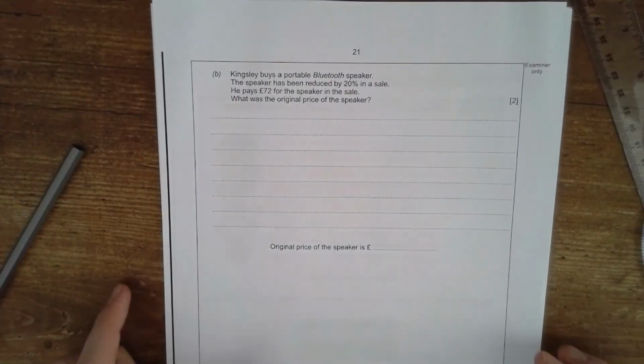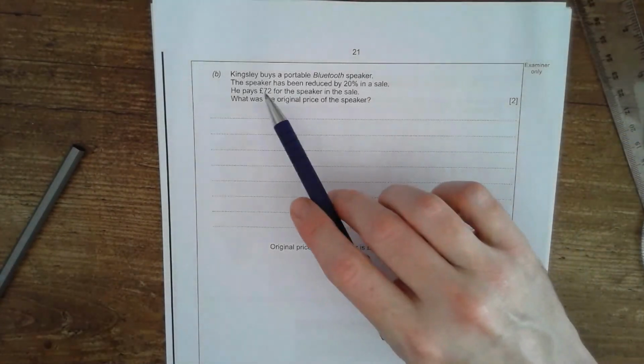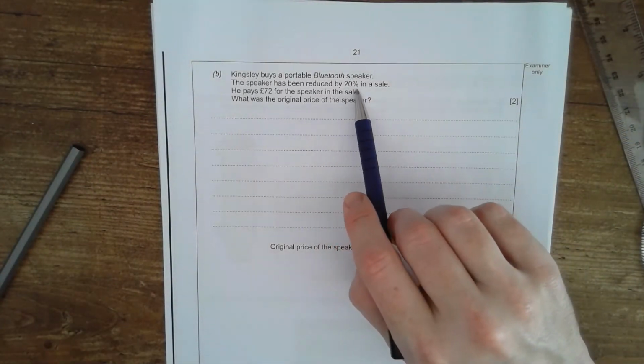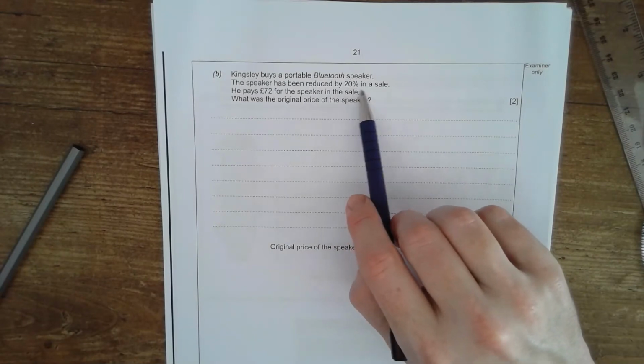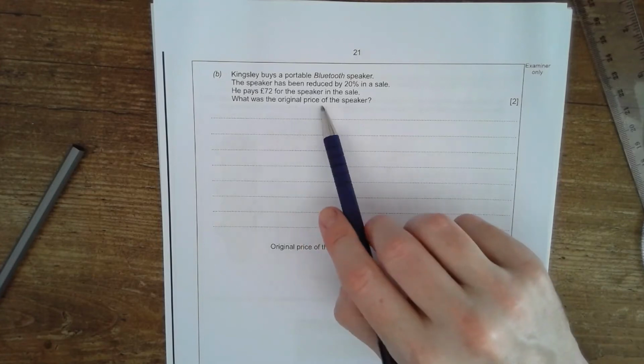Part B, now we're quite near the end of these, so just watch out for these. They're not as simple as they're going to look if they're page 21. Kingsley buys a portable Bluetooth speaker. The speaker has been reduced in the sale by 20%. He pays £72 for the speaker. What was the original price?